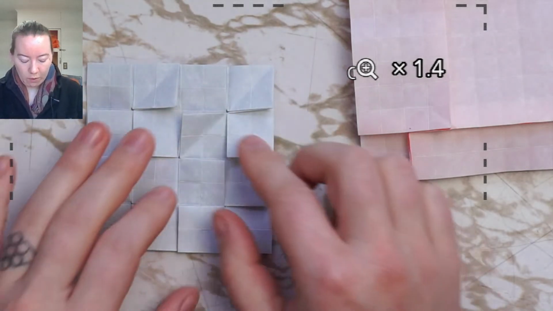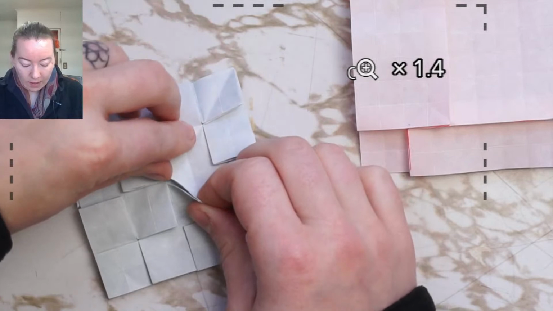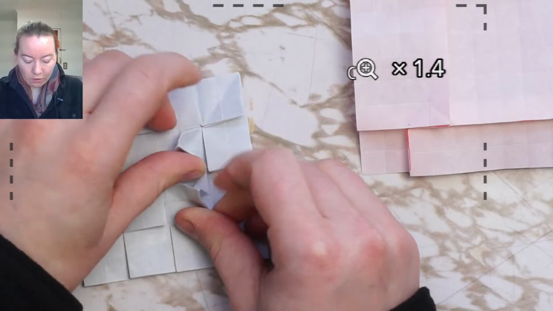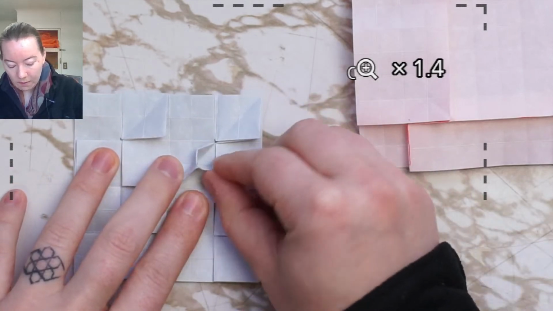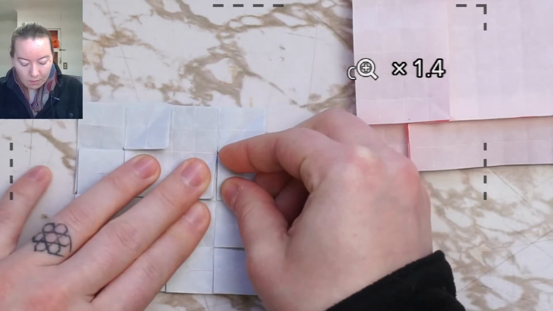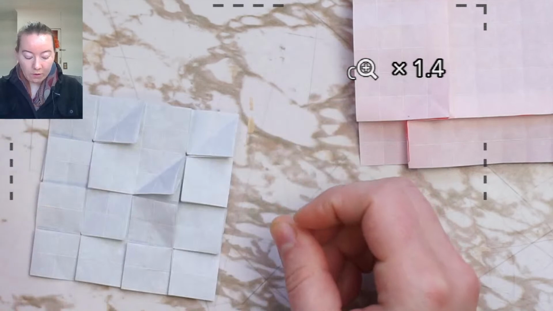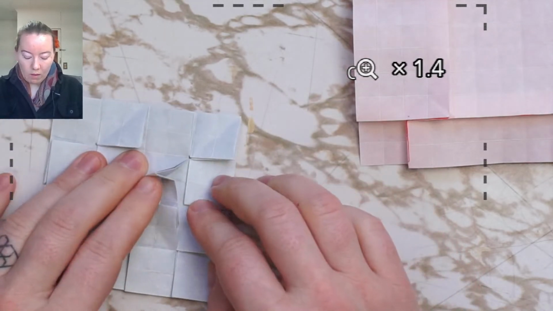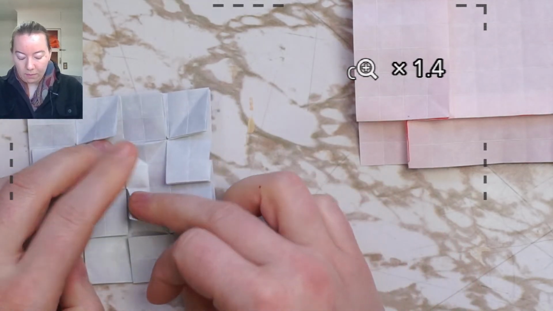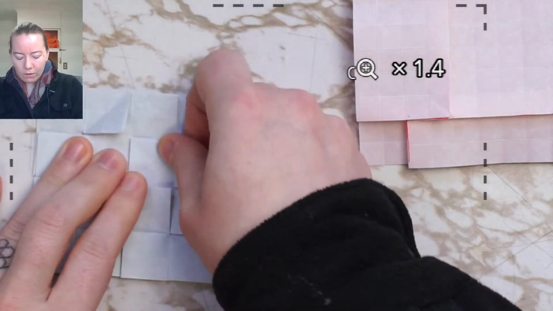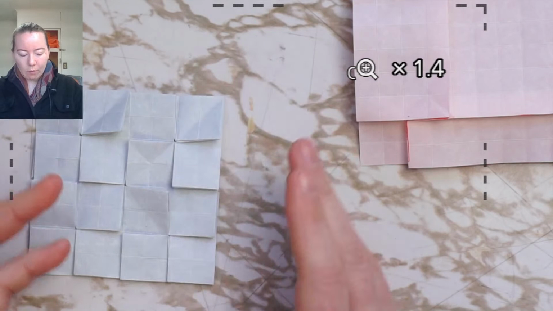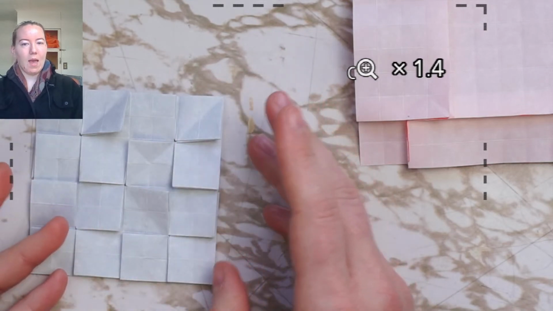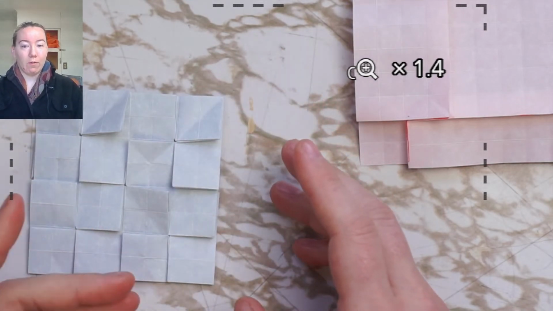You can also decide to mix and match. So I could choose to change one pleat on each of these and make them both odd intersections. That is another option. So once you have these intersections in place, you can really play with them and see all the different options available.